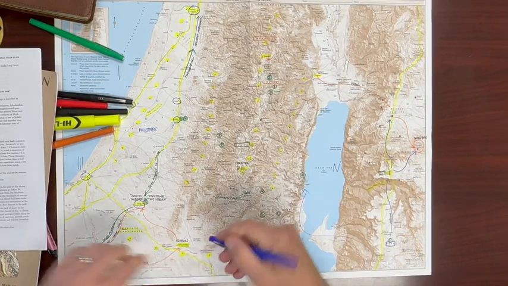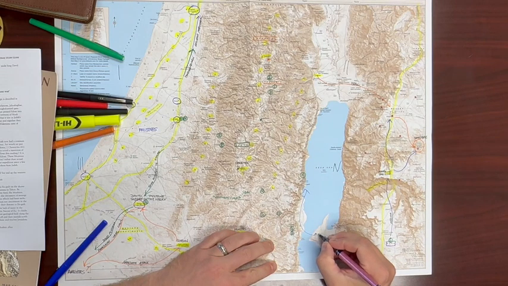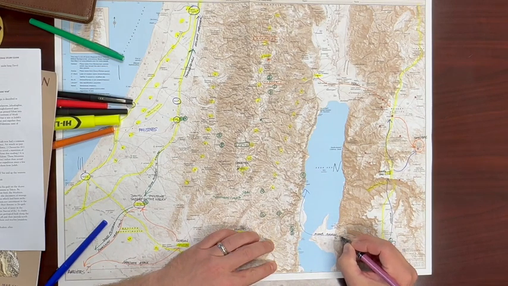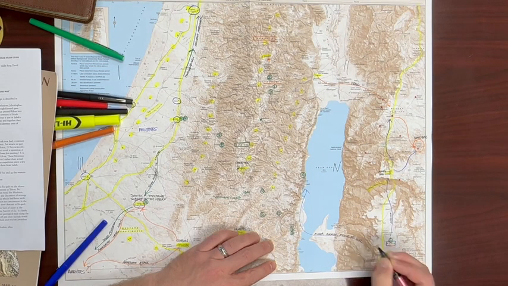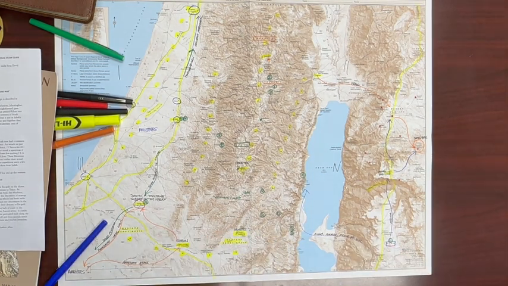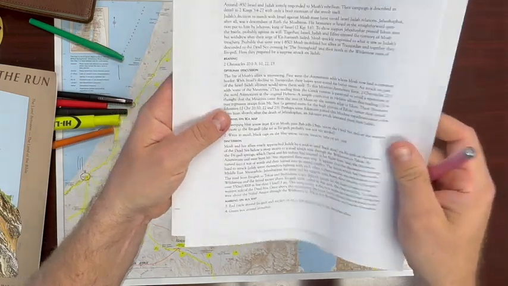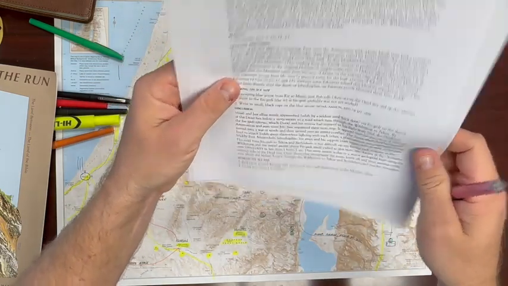And then in small caps, write Moab, Ammon, men of Mount Seir. Okay. Take a moment, pause the video, and read the discussion on the bottom of page 48, and then we'll return with number 3 marking on the SCA map.